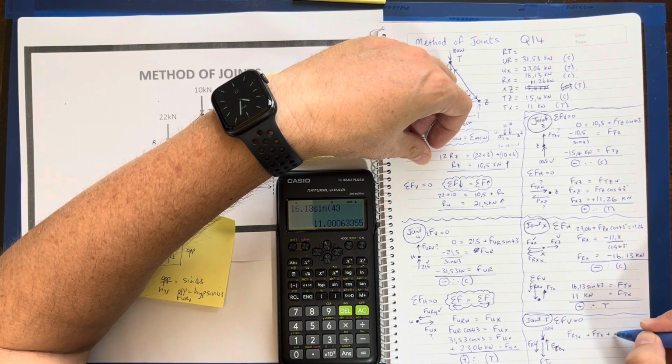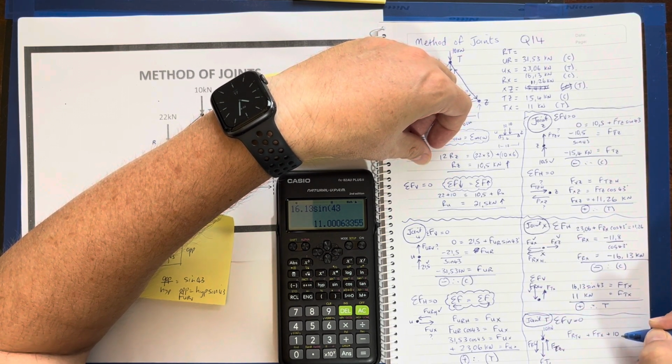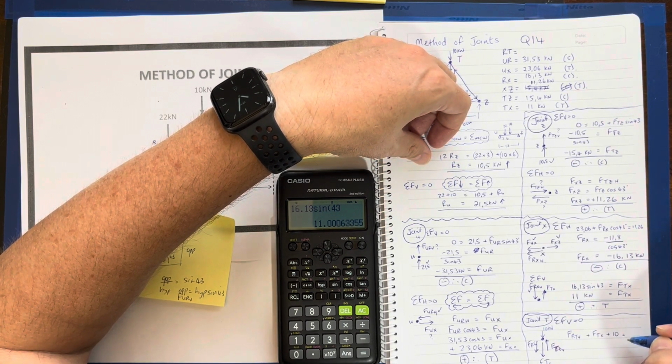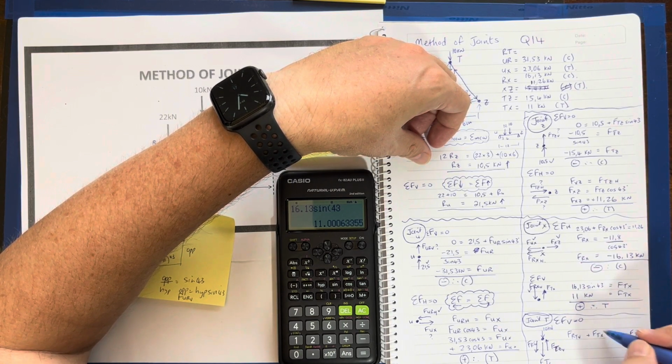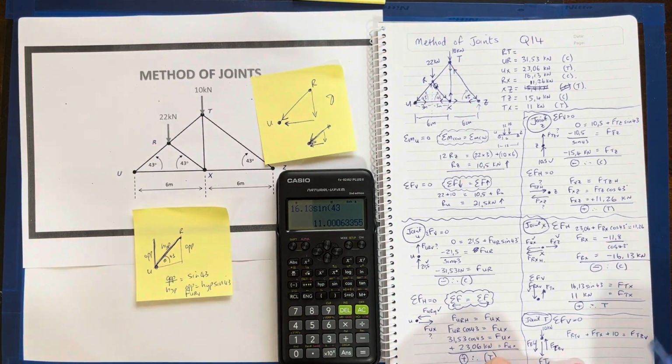I also have the 10 kilonewtons for my external force. And going up is my force TZ vertical. That was already fully vertical. So let me just sum these up then. Force RT is really going to be force RT sine 43.